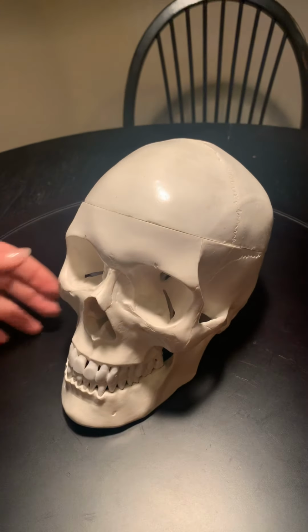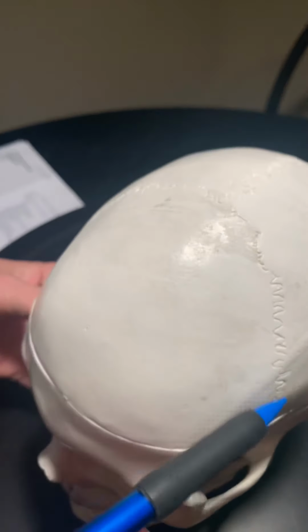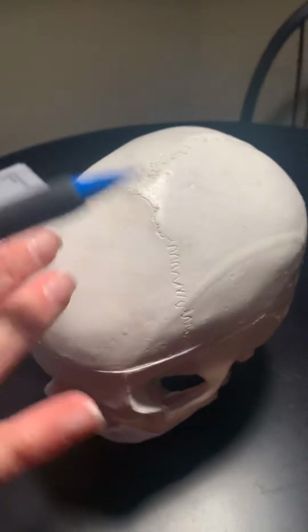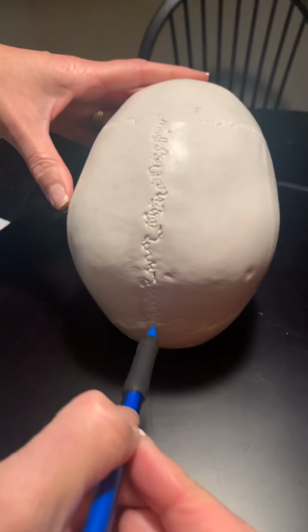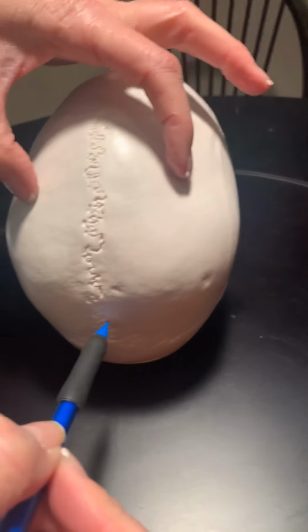So looking at the sutures first, the frontal or coronal suture is right here on the top of the head. The frontal bone is the forehead, and then the two parietals are on either side. So frontal or coronal separates those two. Running down the midline here from front to back, this is your sagittal suture, separates your two parietal bones.